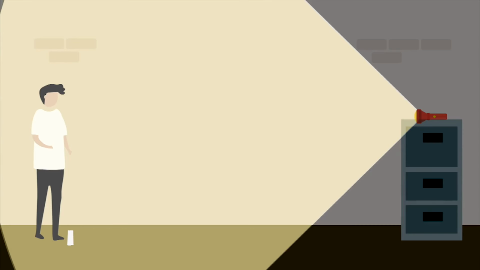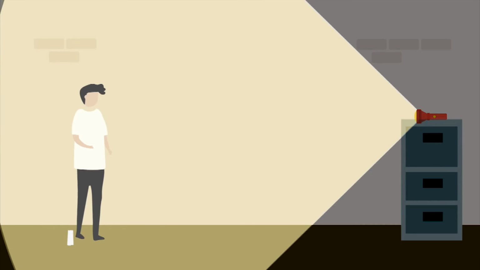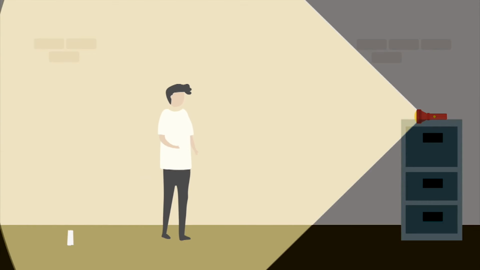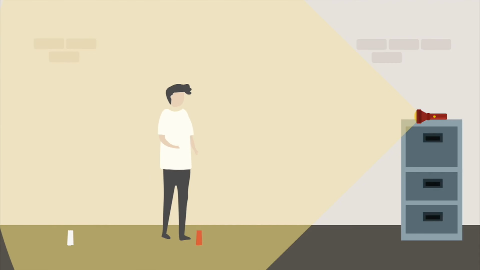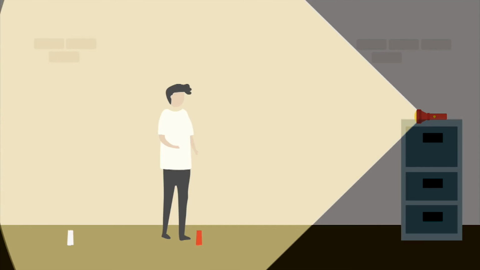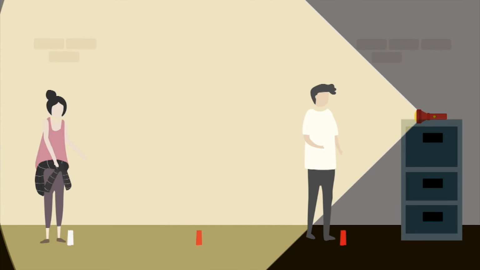Turn off the lights and try to walk halfway from your initial starting point. Turn on the lights and mark your position with a piece of tape. Turn them off again and try to walk halfway. Try it out with different people.